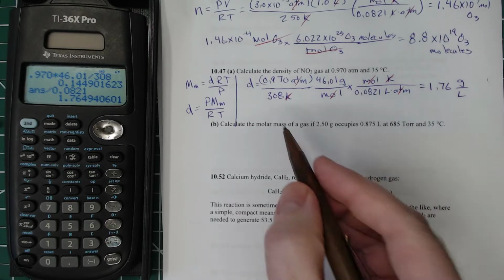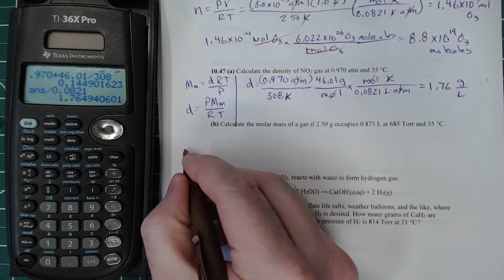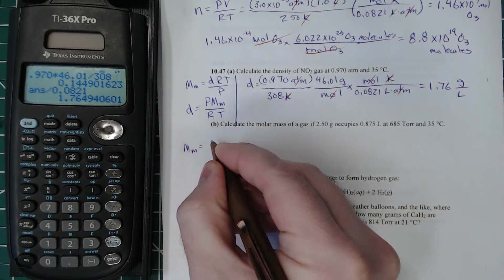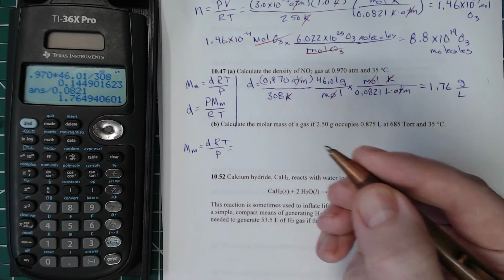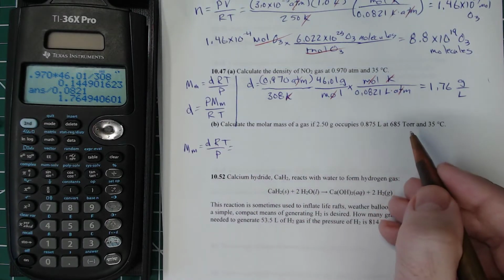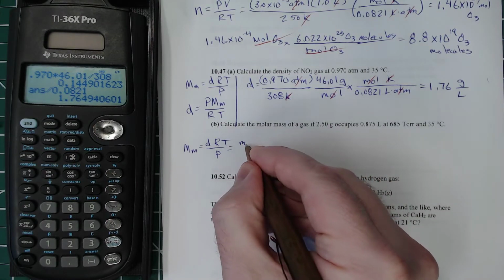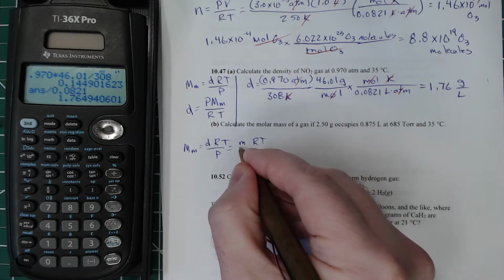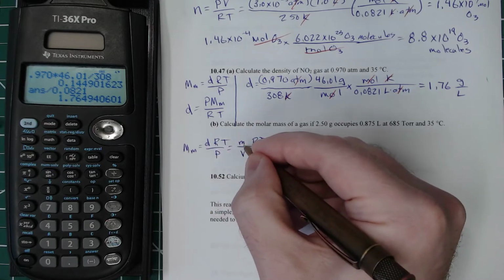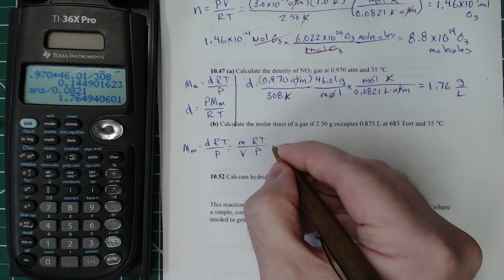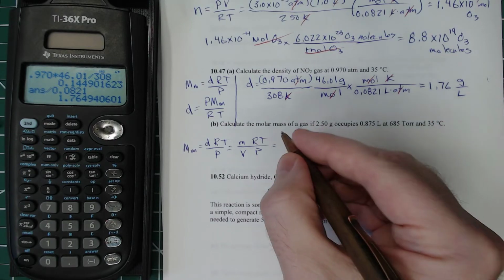All right, here we want to calculate the molar mass, so we're going to use this equation just as it is written. So molar mass is equal to dRT over the pressure. Density, if we look, we don't have density specifically stated, but we do have the mass and the volume. So we could put mass RT over VP, right? So density we just turned into mass over volume.